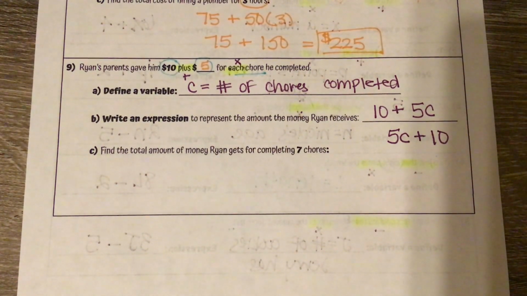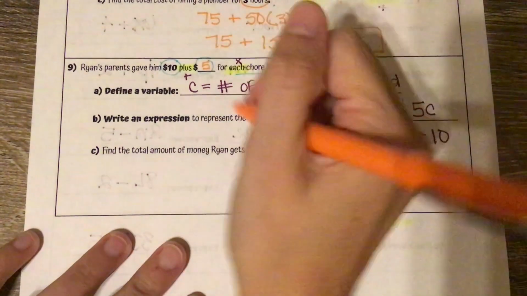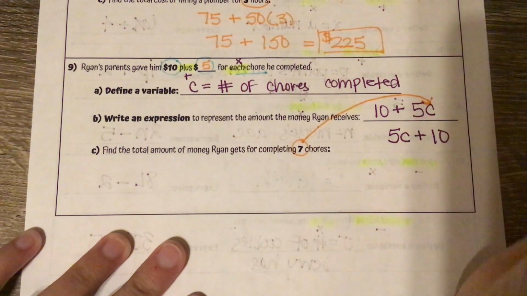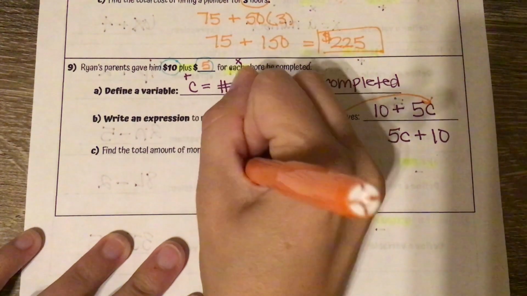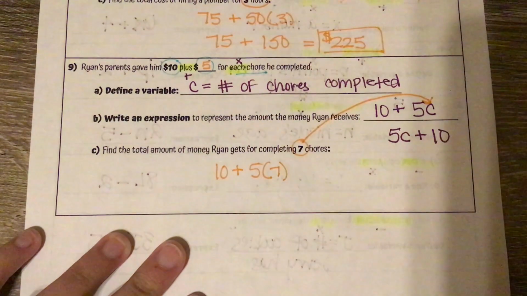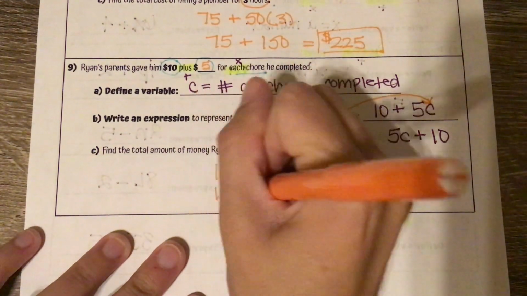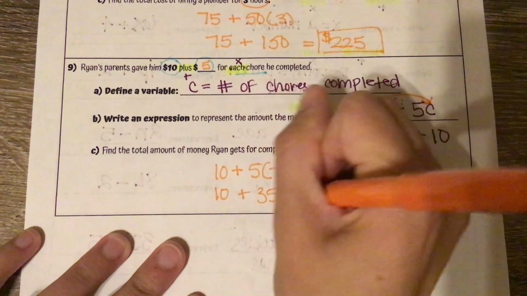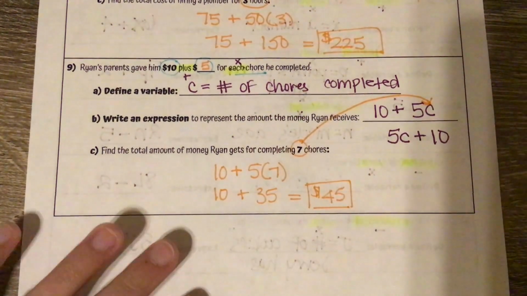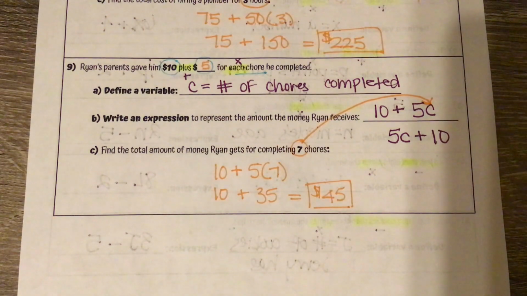And then for part C, find the total amount of money Ryan gets for completing 7 chores. We are taking that 7 and plugging it in for the C. So 10 plus 5 times that C value of 7. So 10 plus 35, which equals $45. Not too shabby. And that's it.